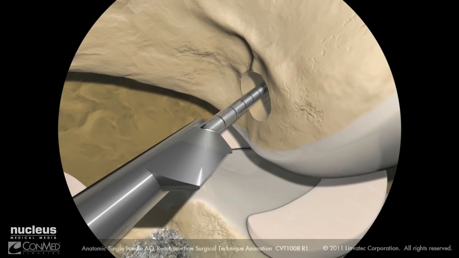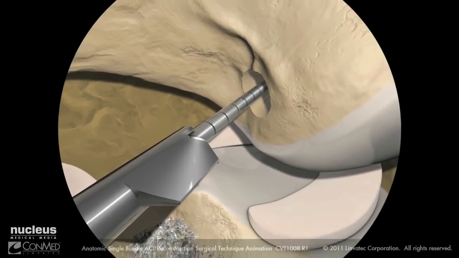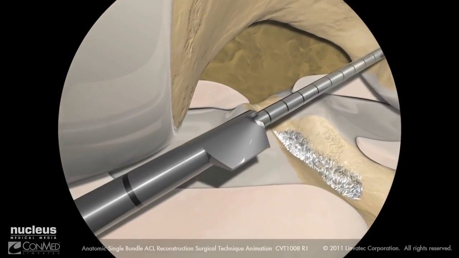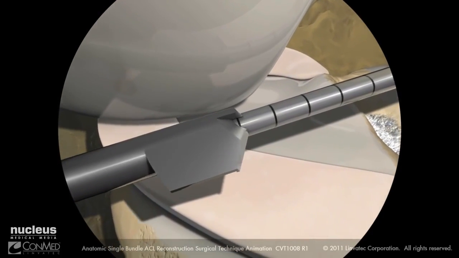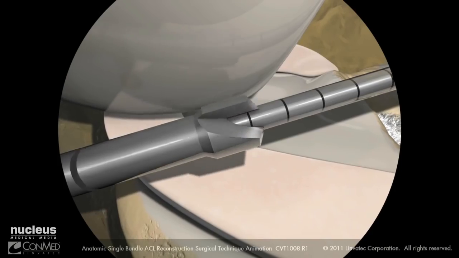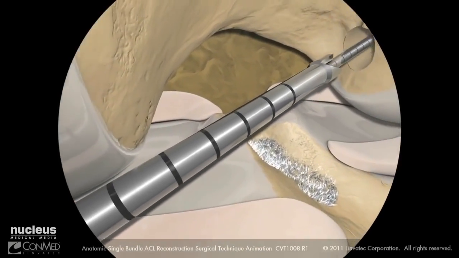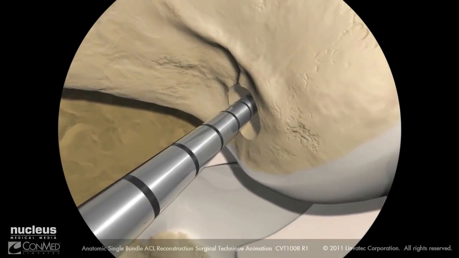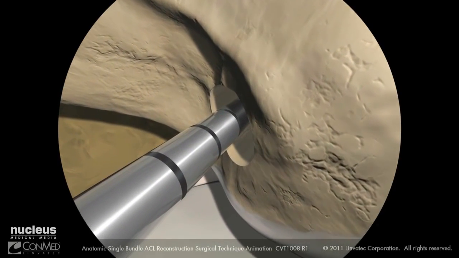Keeping the hand off the trigger, slide the sentinel drill bit past the medial femoral condyle and out of the portal, making sure to keep the blade oriented away from the condylar surface. Using the XO button drill bit to drill the femoral channel, advance the drill bit through the lateral cortex.